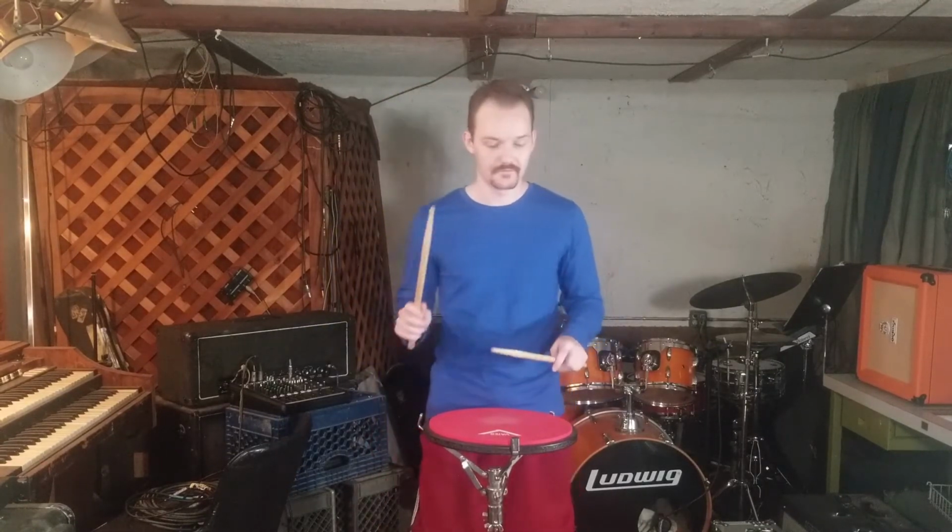So right now I'm going to play the 1 E and triplet version and the regular 16th note version. Starting with my right hand. 1, 2, 3, 4. 1 E and 1 E and 1 E and 1 E and 1 E and 1 E and 1 E and 1 E and. Notice the difference.